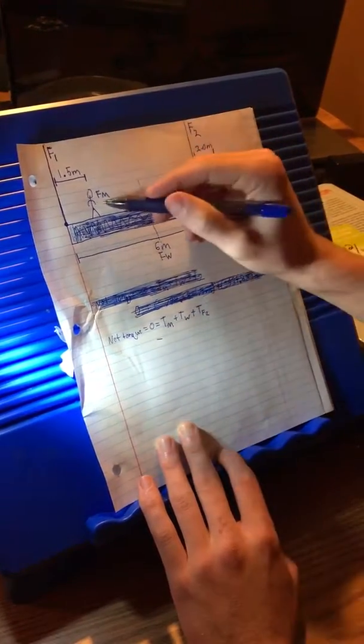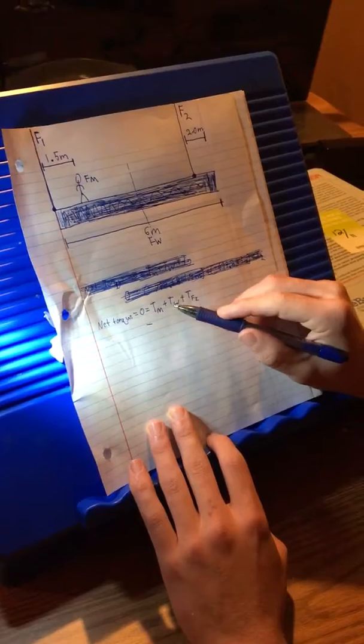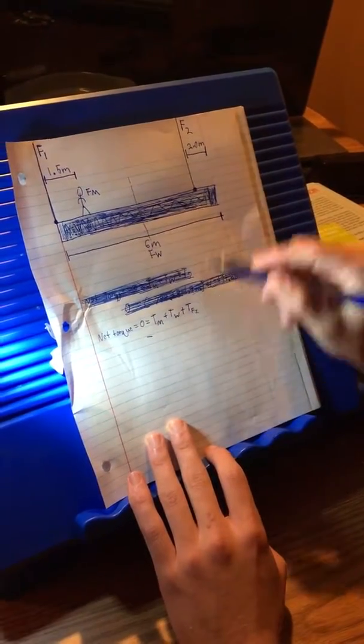Torque of the man, which is right here. Torque of the beam right here, and then the torque of F2 right here. We don't have to find the torque of F1 because I'm going to set that as my pivot point, and setting the pivot point right there makes torque 0 because it has to be force times the radius. If there's no radius, there would be no torque.